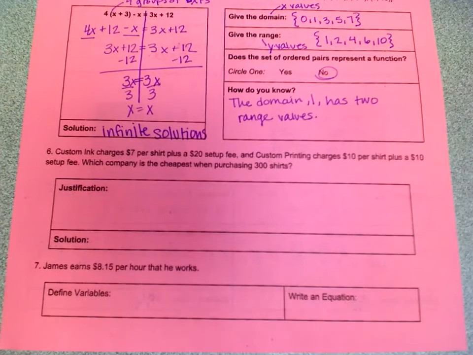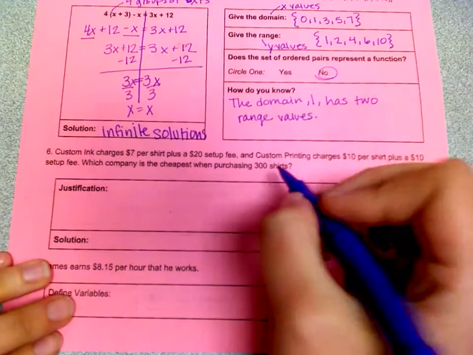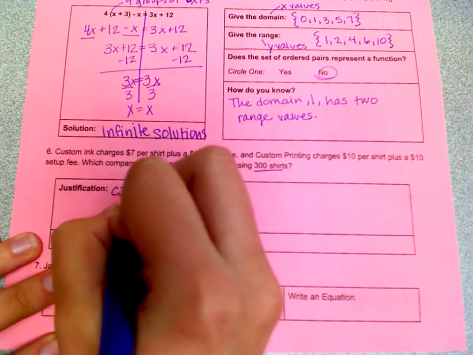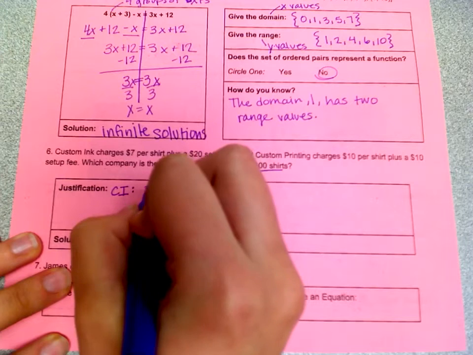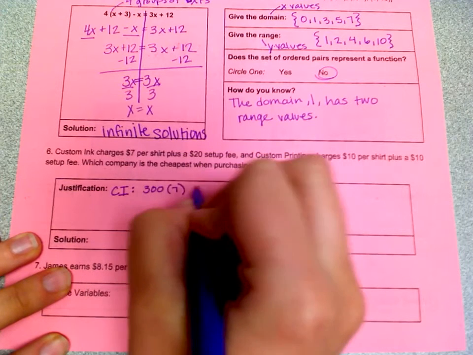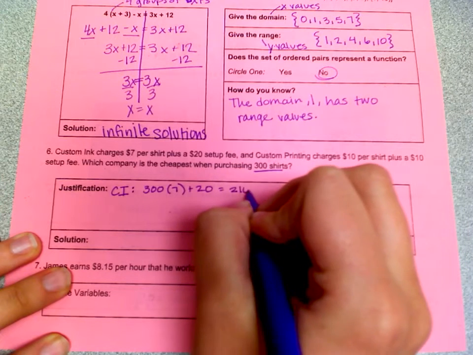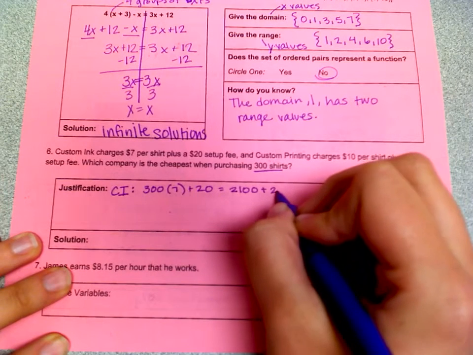Okay, number 6. Custom ink charges $7 per shirt plus a $20 setup fee, and custom printing charges $10 per shirt plus a $10 setup fee. Which company is the cheapest when purchasing 300 shirts? So the key here is the 300 shirts. We have custom ink is 300 times 7 plus 20. Well, 300 times 7 is 2100 plus 20.